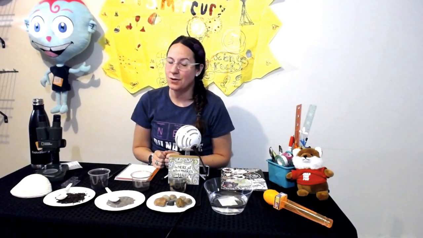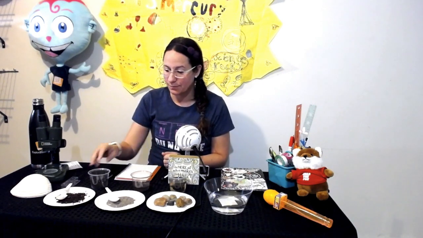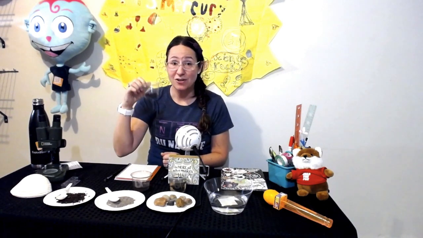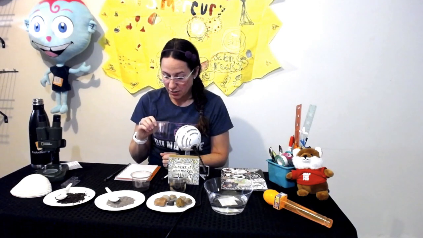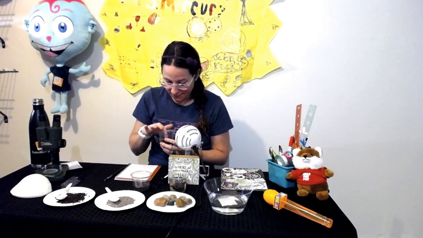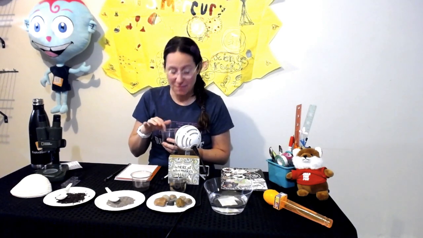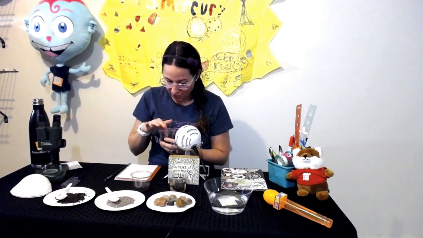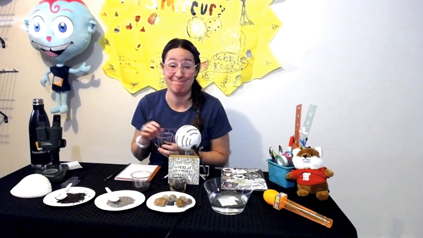Let's look at one more thing, the soil. So we have our soil here. We're gonna add some water. I see a lot of larger bits of soil. It looks like some tree bark might be in here too. Hopefully there aren't any insects or they're gonna go for a swim.